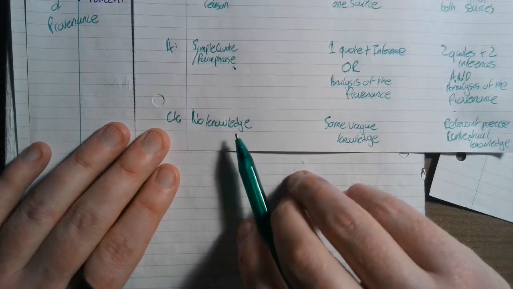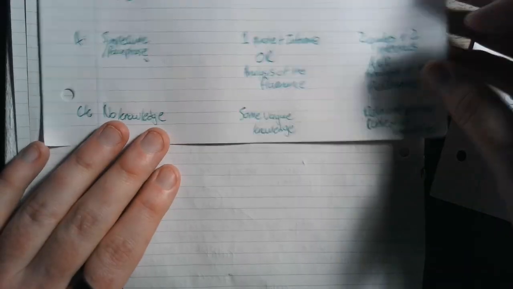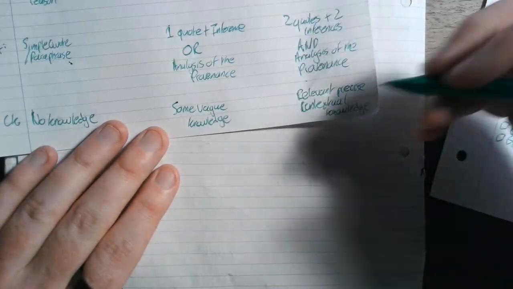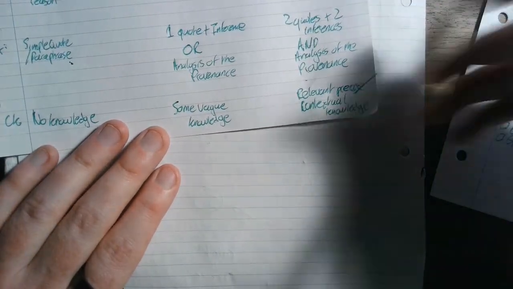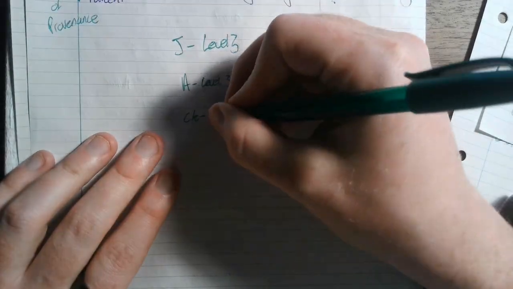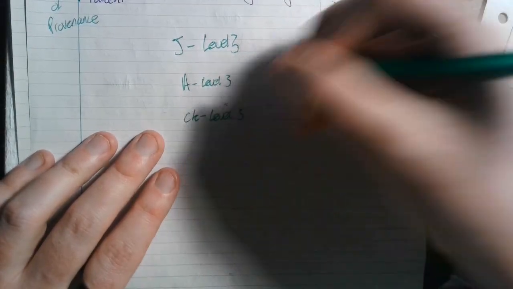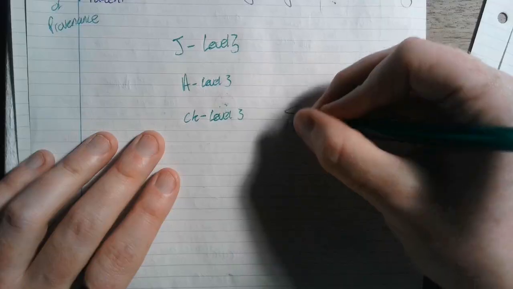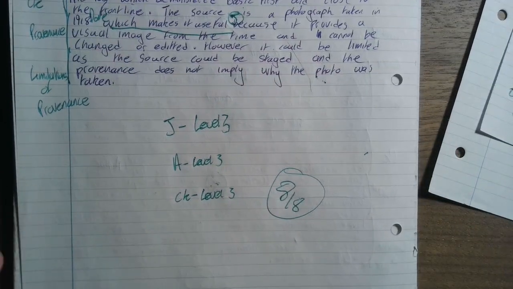And then finally, for contextual knowledge, have I put knowledge? Yes, I have. Have I put some vague knowledge? Absolutely not. Have I got relevant, precise contextual knowledge? I have indeed. So there we go, that's my level 3. And that means out of 8, I've got 8 out of 8. Absolutely smashed it. Okay? And just before you go, I want to show you one more question.